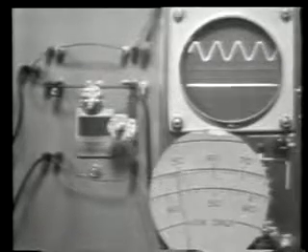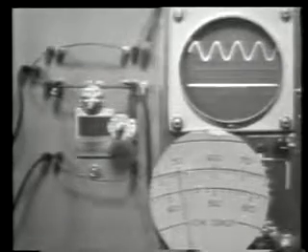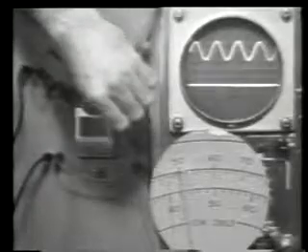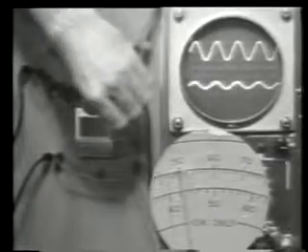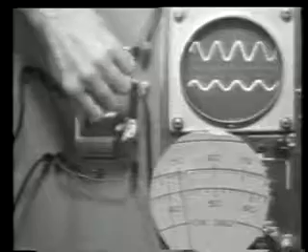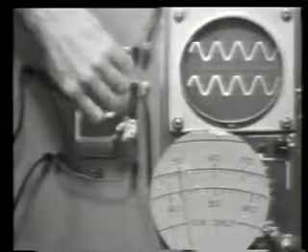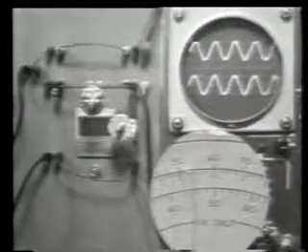If we set it to pass one frequency, say 500 hertz, by selecting maximum shunt opposition and minimum series opposition, like this, well, it not only passes the frequency we want to pass, it passes every other frequency as well.